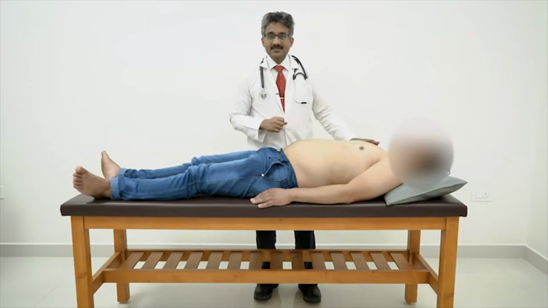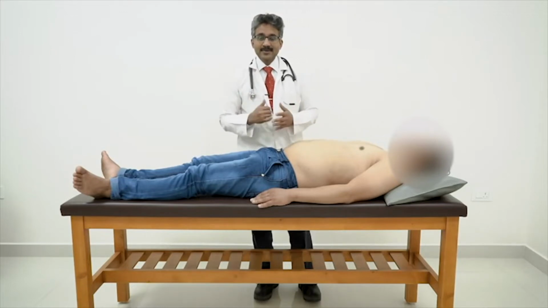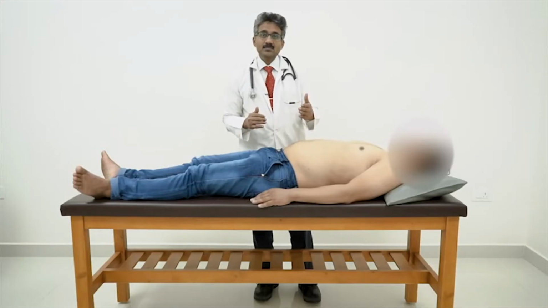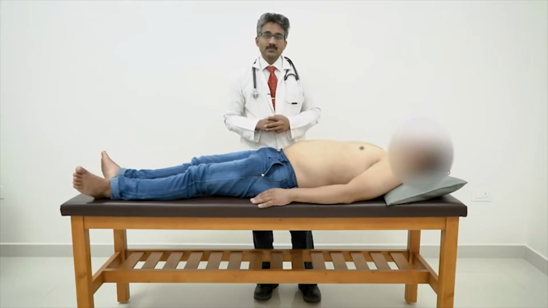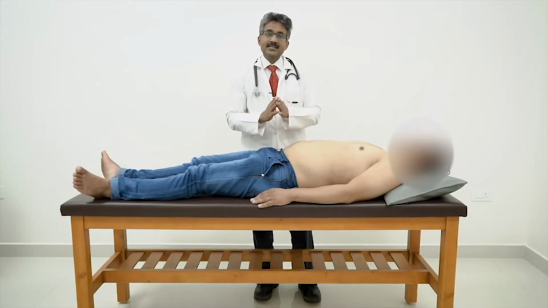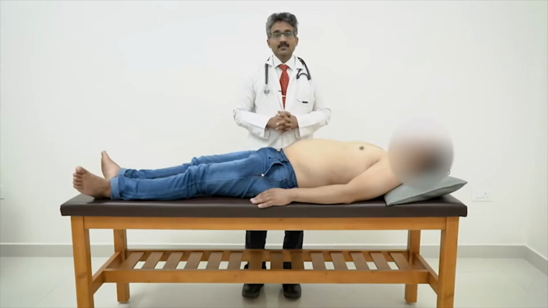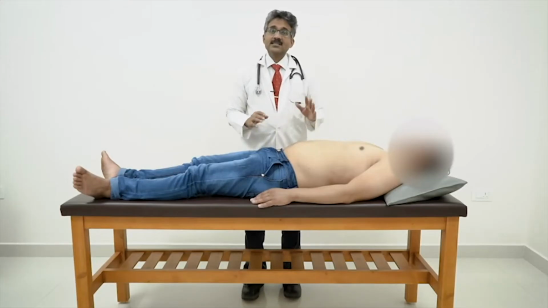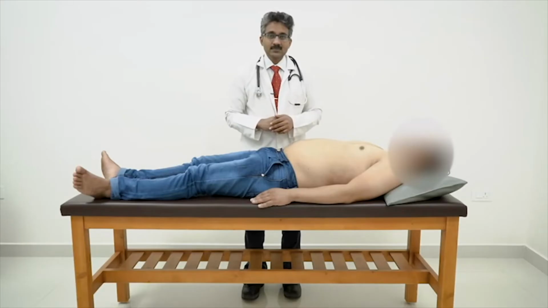So, dear students, a thrill is a palpable murmur. It indicates organic disease, grades the murmur and localizes it. By and large, mitral area thrills are diastolic and the base of the heart thrills are systolic, but exceptions are there. Which are the sites to look for the thrill?